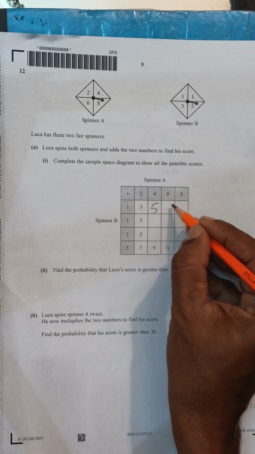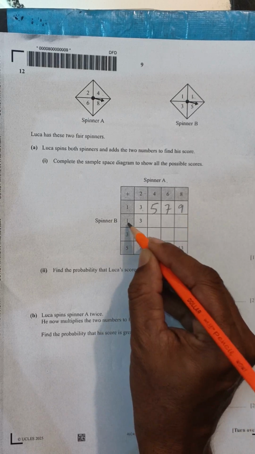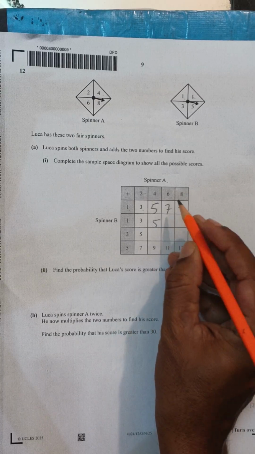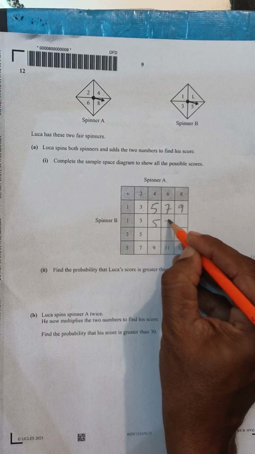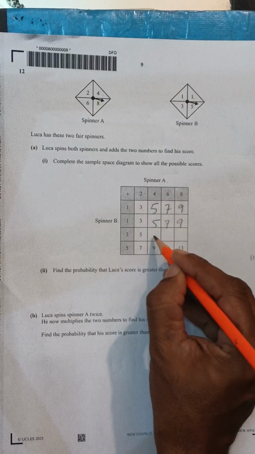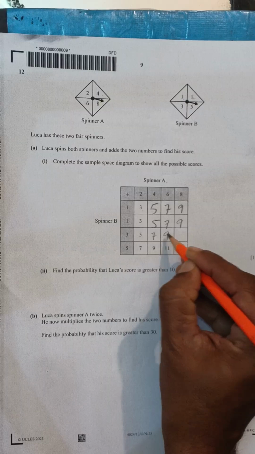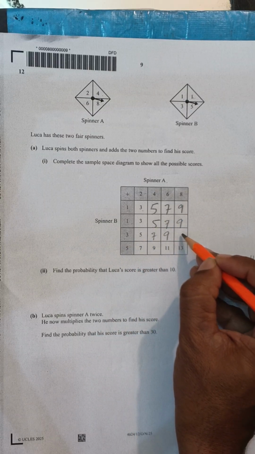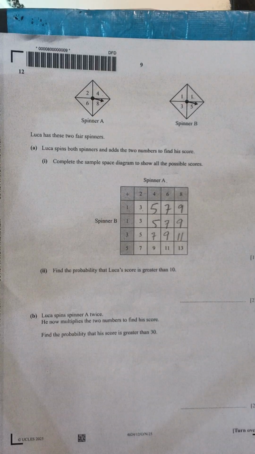Now 1 plus 6 is 7, 1 plus 8 is 9, 1 plus 4 is again 5, 1 plus 6 is 7, 1 plus 8 is 9. Now 3 plus 4 is 7, 3 plus 6 is 9, 3 plus 8 is 11. Okay, we have completed now.